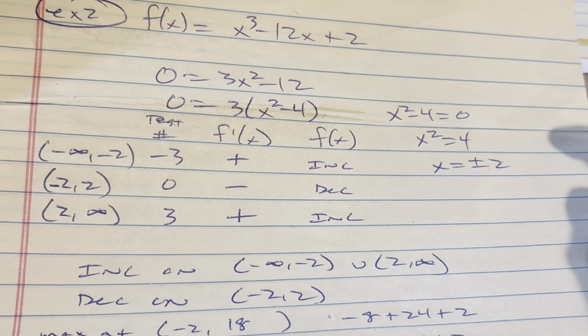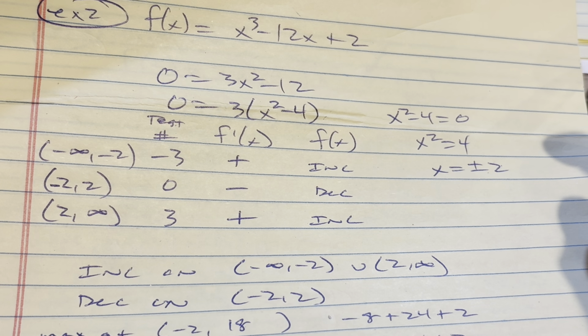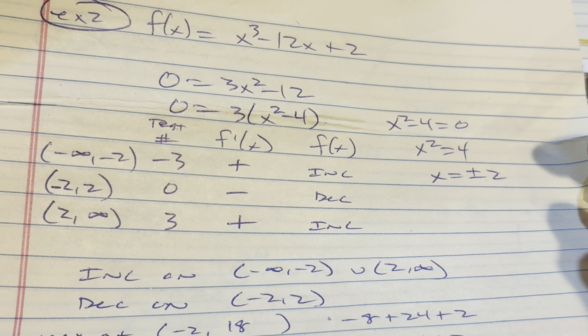Increasing on -infinity to -2, union 2 to infinity. Decreasing on -2 to 2. All right.